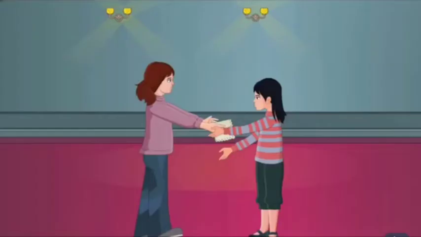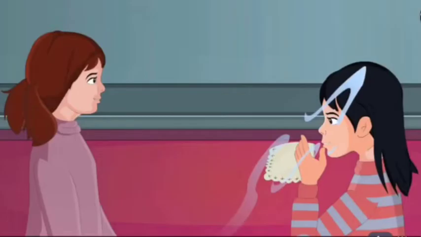Mary gives it to Tinku. Tinku sniffs the handkerchief and says, "It smells nice." Children, sniffs means to breathe in or inhale. So Tinku inhaled the smell of the eucalyptus oil from the handkerchief.